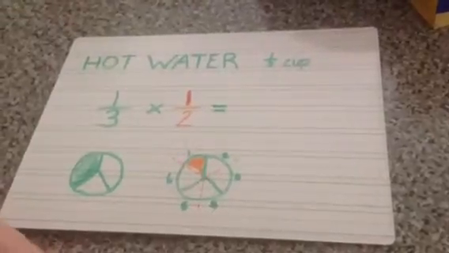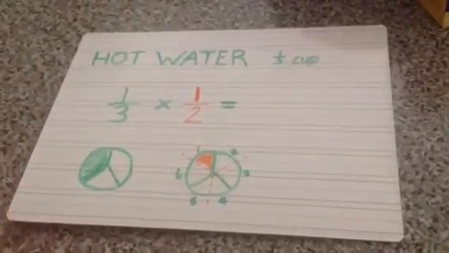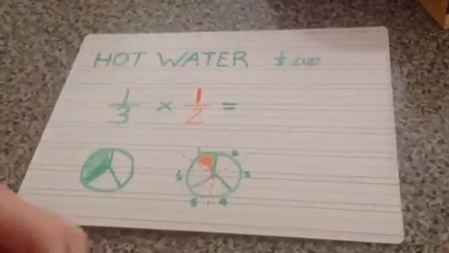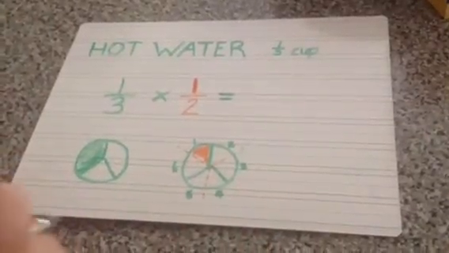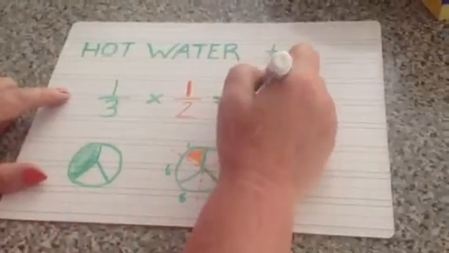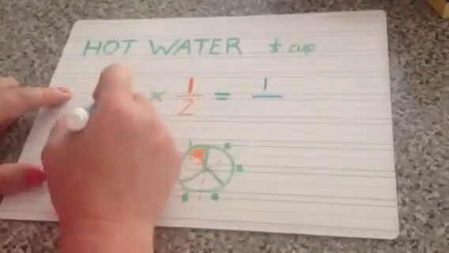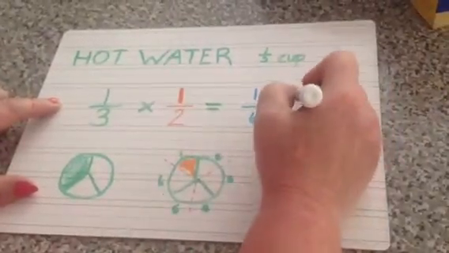We have one last ingredient that we need to get ready for our recipe. We need to get some hot water. We need 1/3 of a cup according to the recipe. But we're multiplying by 1/2, so let's figure it out. Again, 1 times 1 is 1, and 3 times 2 is 6. And that's 1/6 of a cup.